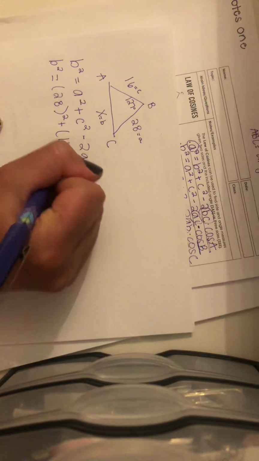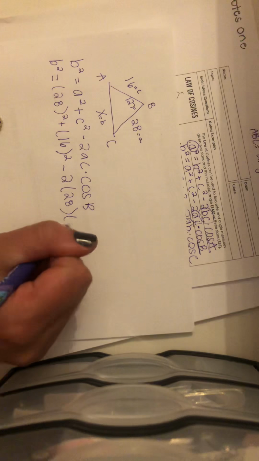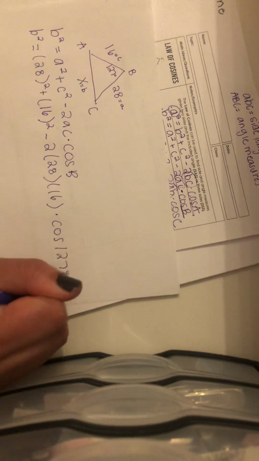So my a squared is going to be 28 squared plus c, which is 16 squared, minus 2. My a is 28. My c is 16 times cosine 127 degrees. And it's because the angle that corresponds with it is 127, big B, 127, right here.